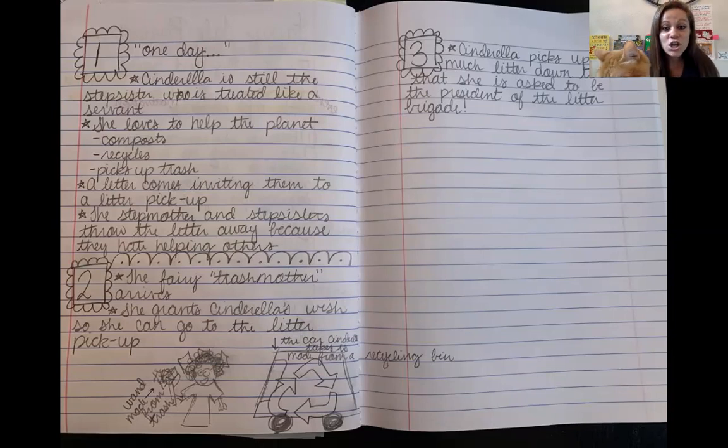Okay, for scene 2, instead of the fairy godmother, I have that the fairy trash mother comes, and she arrives, and I drew a little picture of her because her wand is going to be made from trash, and she's going to look just kind of crazy, and her car is going to be made from a recycling bin. So that's going to be kind of cool. So she arrives and she grants Cinderella's wish so she can go to the litter pickup party.